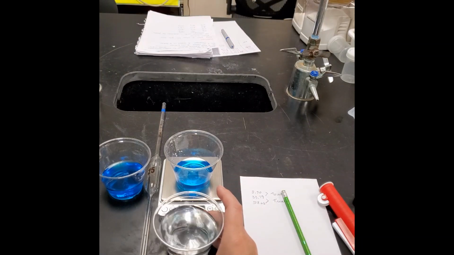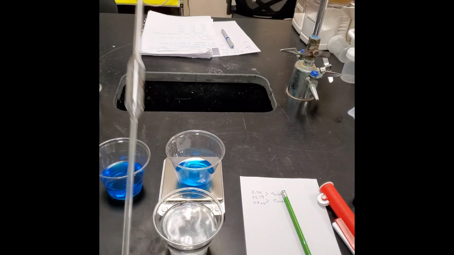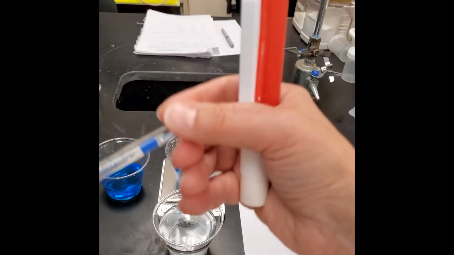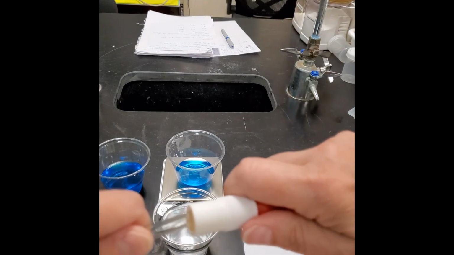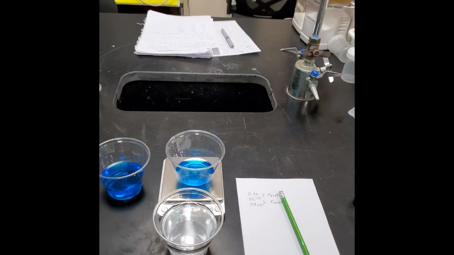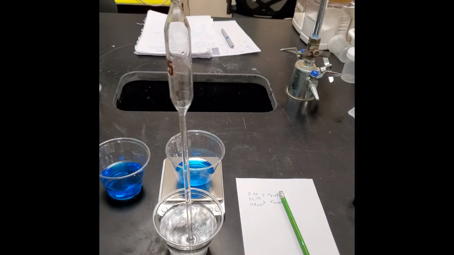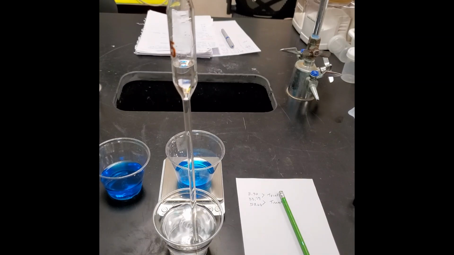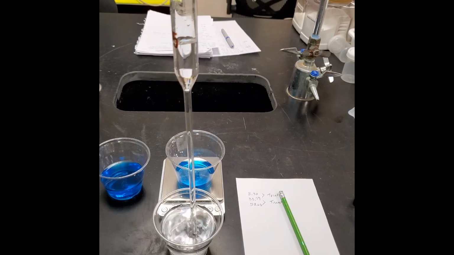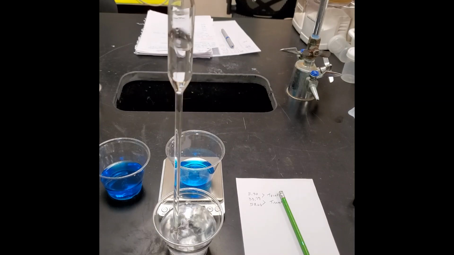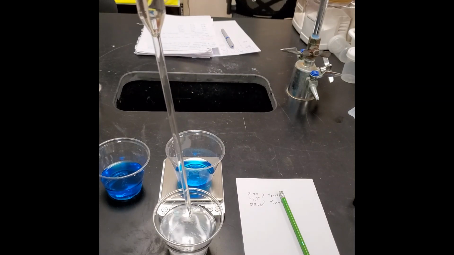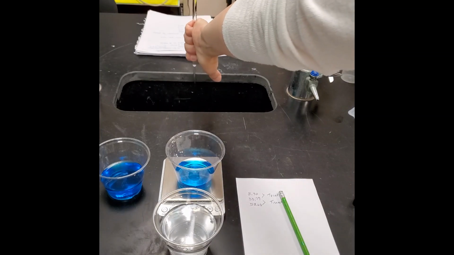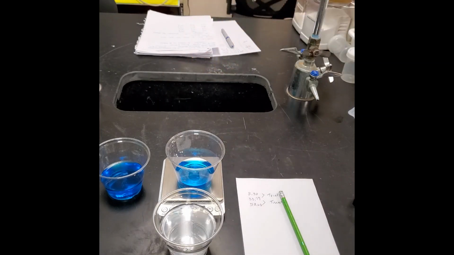Okay, you get some distilled water. You're going to take the filler, put it on the end, and you're just going to fill this up with fresh water, and you can fill it up about halfway. You're going to take the filler off, put your thumb over it, hold it over the sink, flip it the opposite way, and let the liquid drain out.